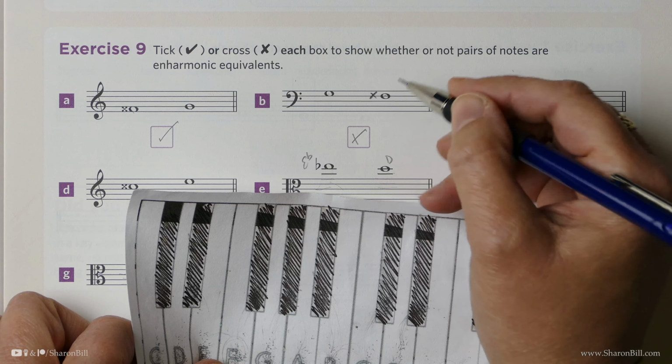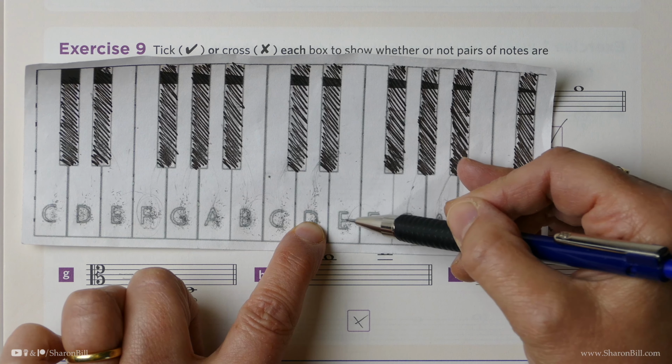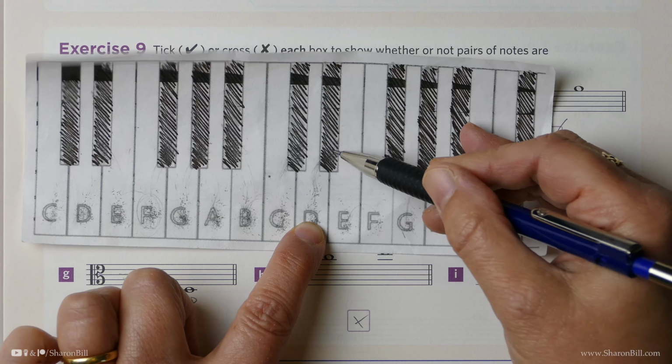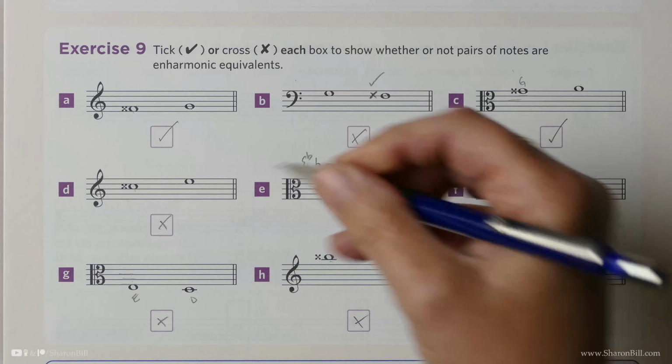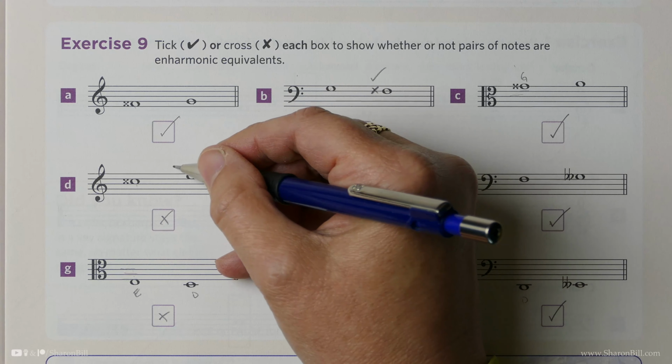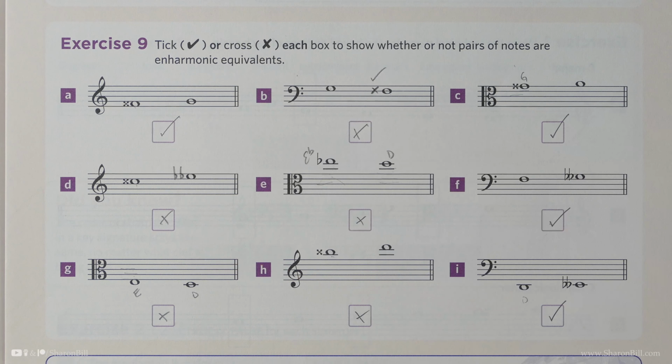Next one is D. This is incorrect. So we've got a C double sharp, and we've got an E, which needs to be this sound. So the only way we can make that E into this sound is a double flat, isn't it? So we have to have a double flat.